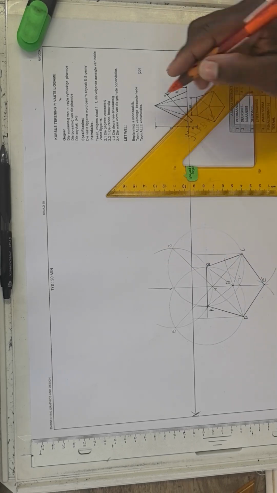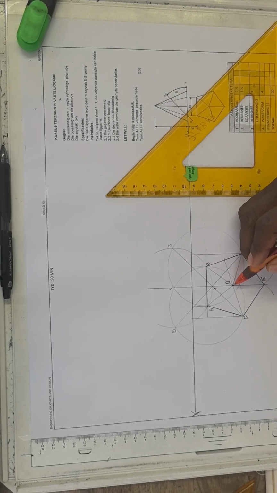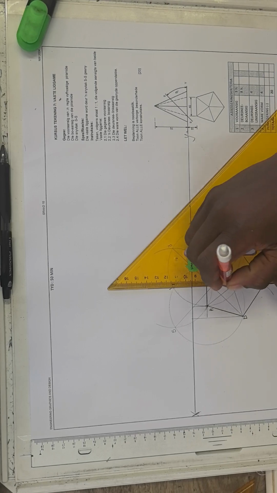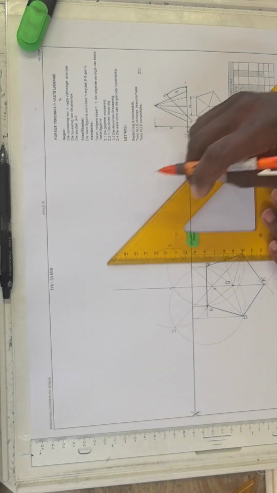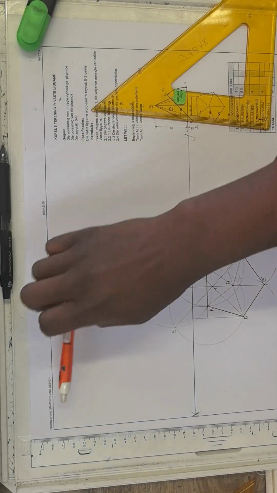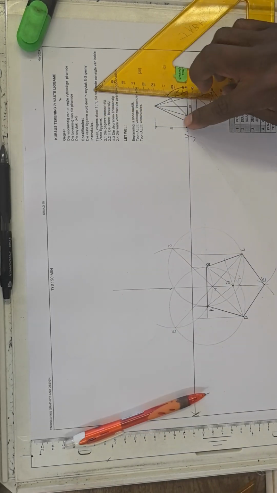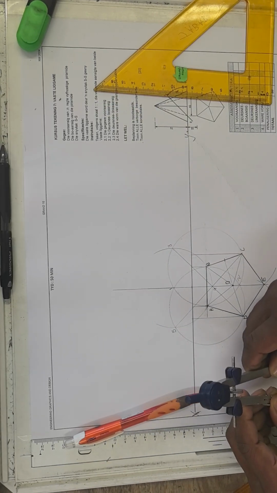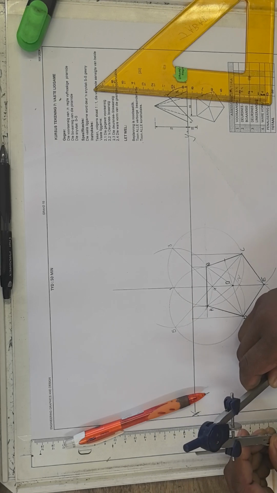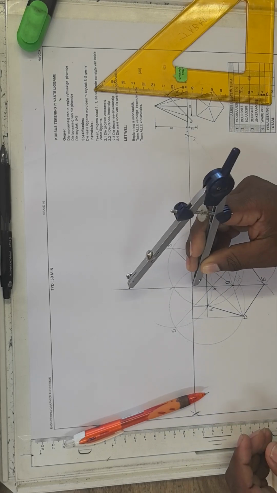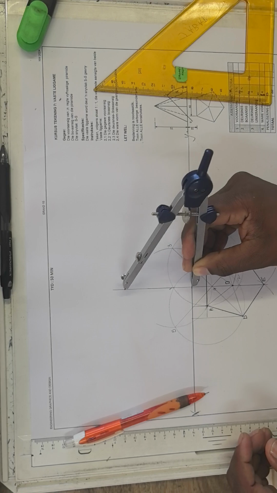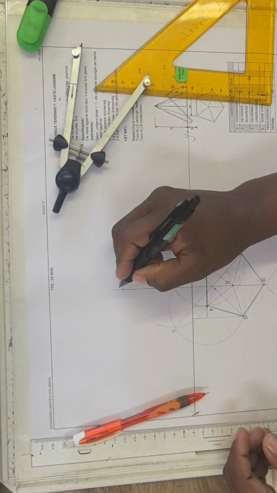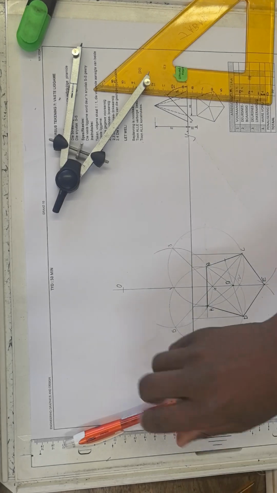Then, to find the apex, we need to take point 0. So you take point 0, we're going to construct it a little bit long. This point 0 here is what's going to give us the height. We are given a height of 70 millimeters, so you measure 70 from your XY line, going up there. That's 70 millimeters. This is going to give you point 0, which is going to be your apex.